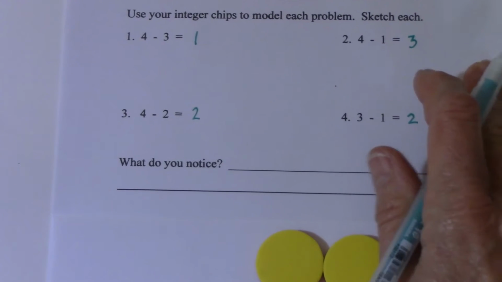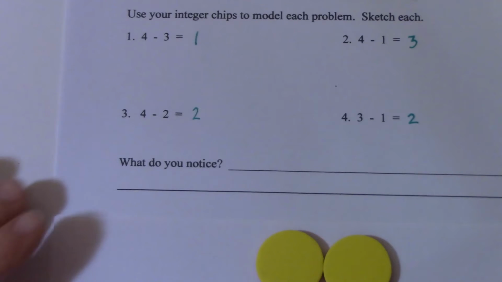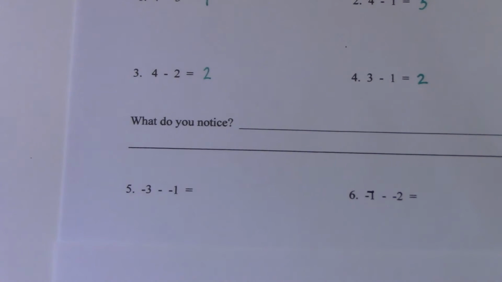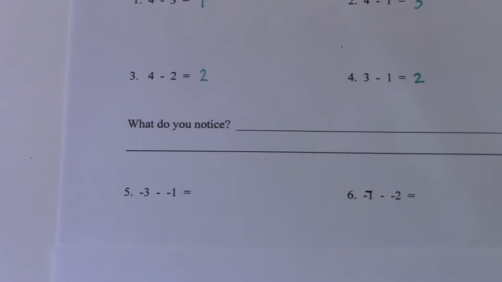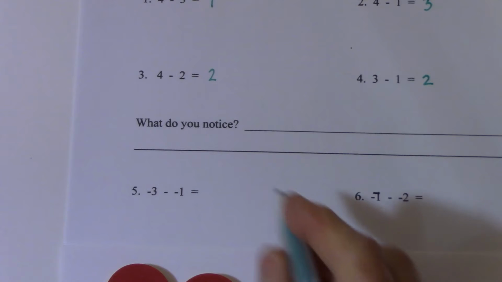Okay, and the question asks us, what do we notice? And what we would see is at this point that we're using the interpretation of subtraction as takeaway. Now let's look at a different type of problem where we have -3. So I'm going to have -3, so we're using the red. And I'm going to take away or subtract a -1. So here's a -1. I'm going to take it away, and that leaves me with -2.